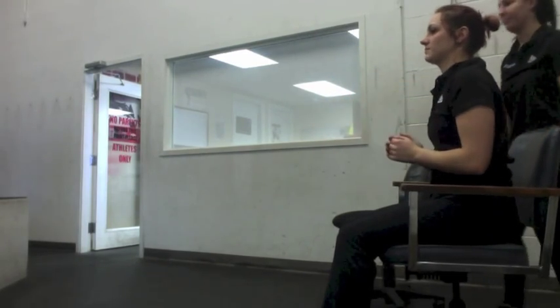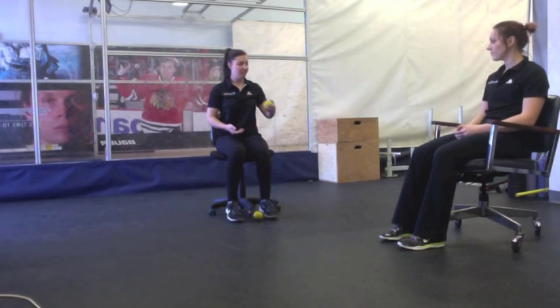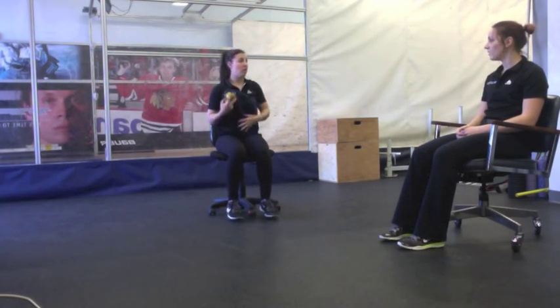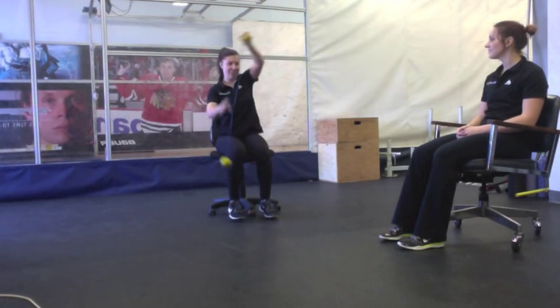Good job. Alright, for the next exercise, we're going to have this, so it's just a string with 2 balls at the end, and it's going to be a core exercise, okay? So you really want to contract the core. Give it a little bit of space just so I don't hit you.